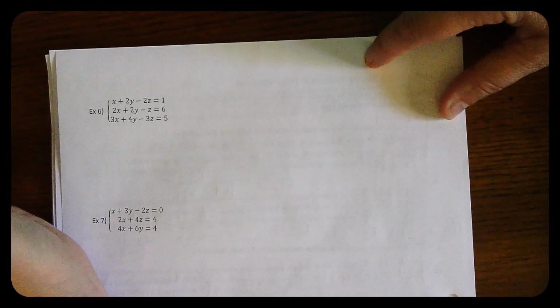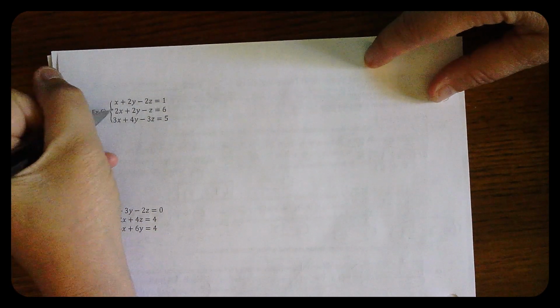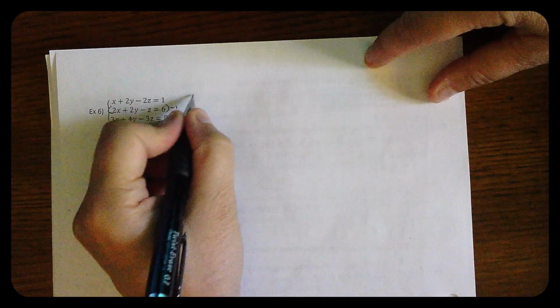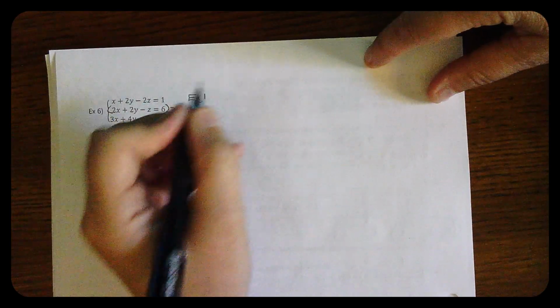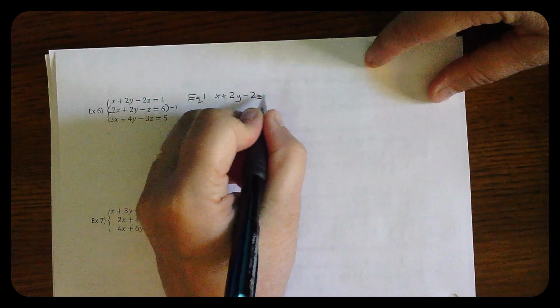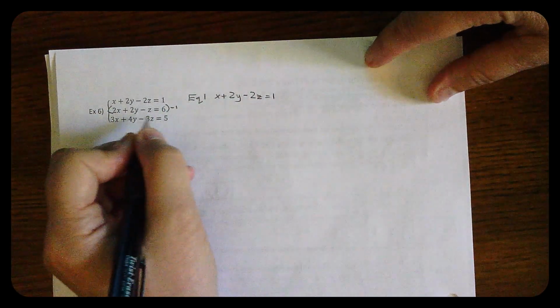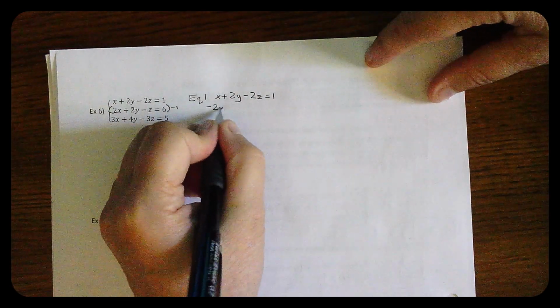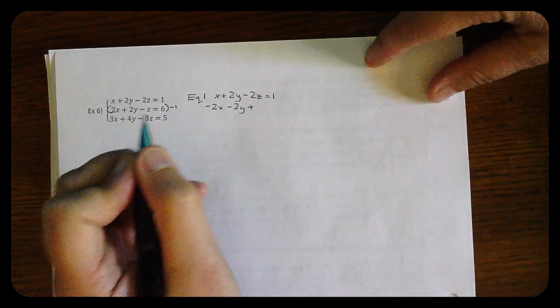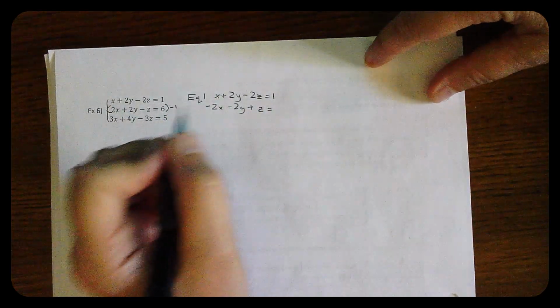So I'm going to get rid of the y's. Okay, so I'm going to multiply equation 2 by negative 1. So I'm going to start with equation 1, x plus 2y minus 2z equals 1, and negative 2x minus 2y plus z equals negative 6.